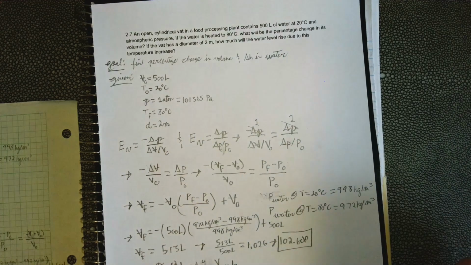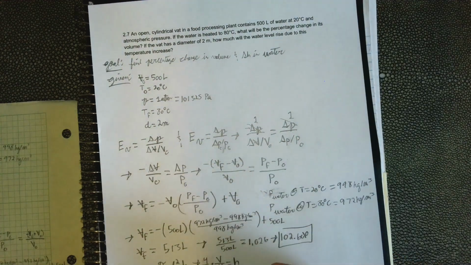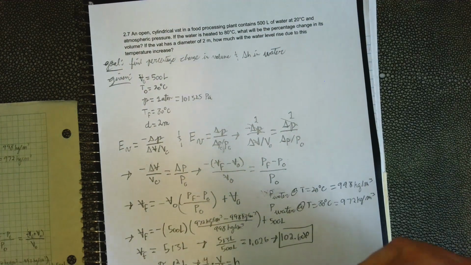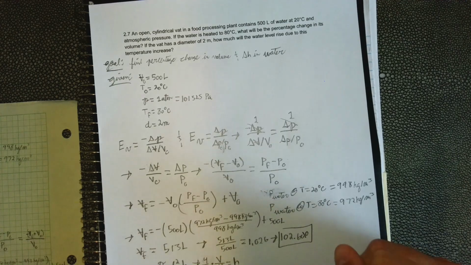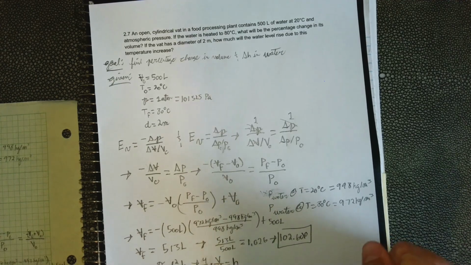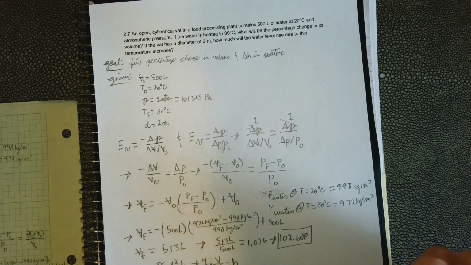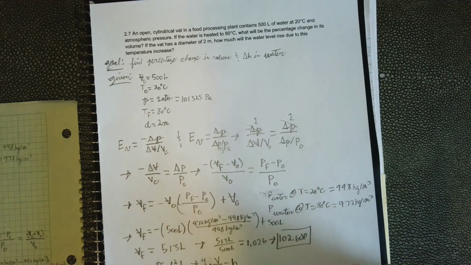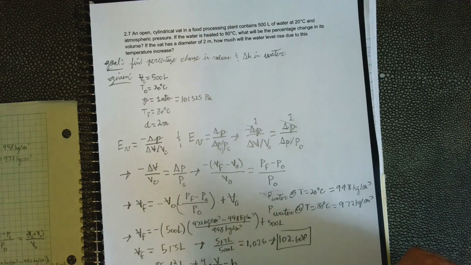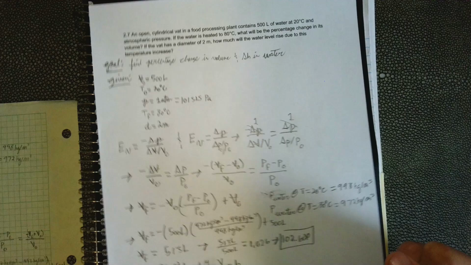So find change in height. Change in height equals final minus initial. So change in height would equal... I did these backwards.